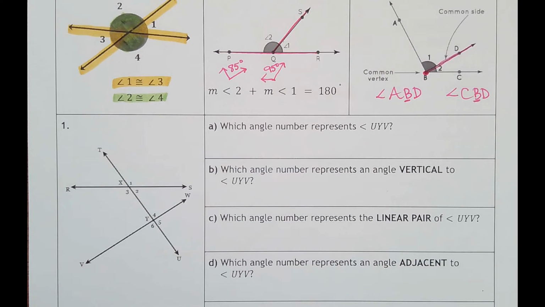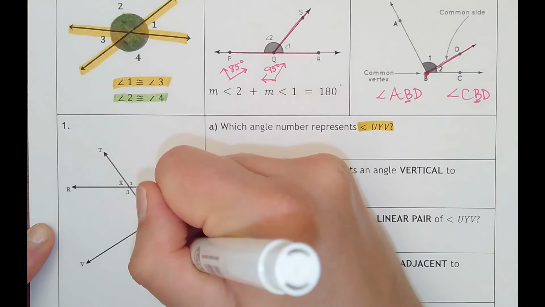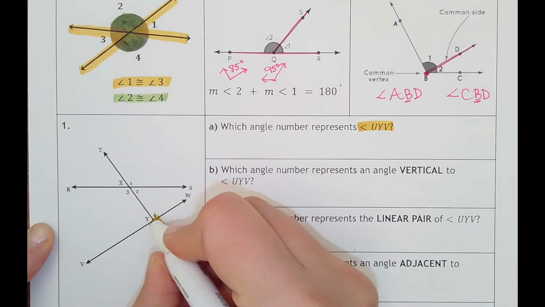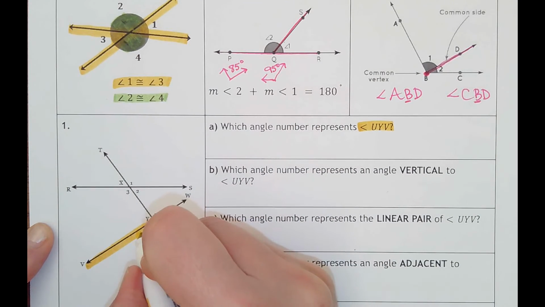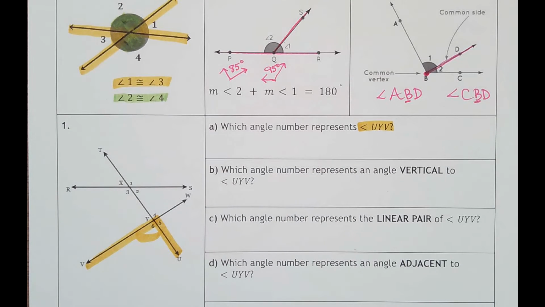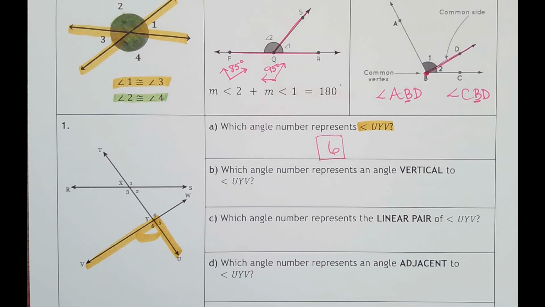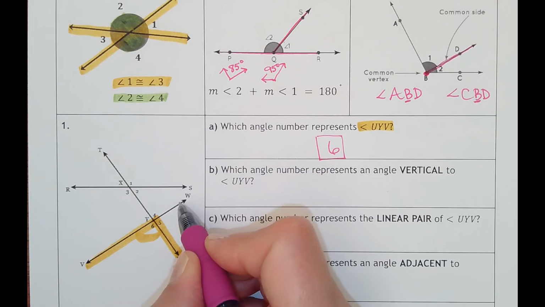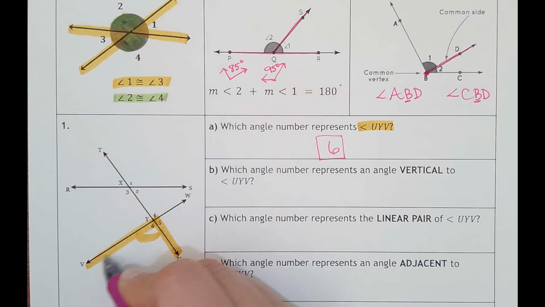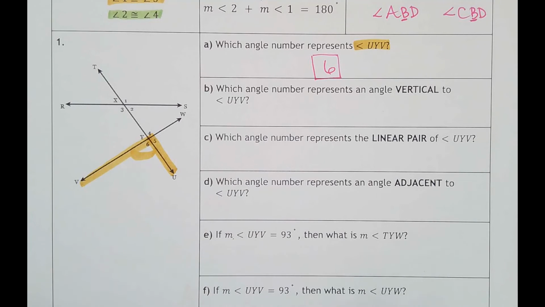Number 1, we're using this picture for questions A through F. It says, which angle number represents angle UYV? UYV would be U to, this is all Y here, to V. So what angle is that? 6. Okay, so it can't be 4, it can't be 5, because 5 would be angle UY out to W, and 4 would have to be like WYT. So the rays come together at that angle.